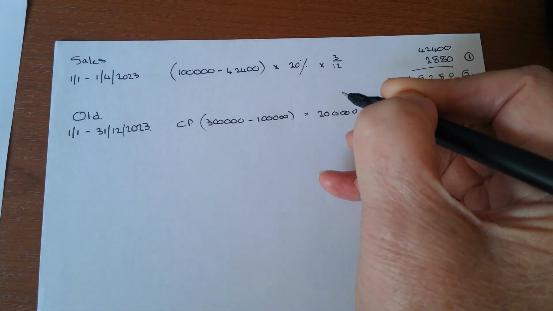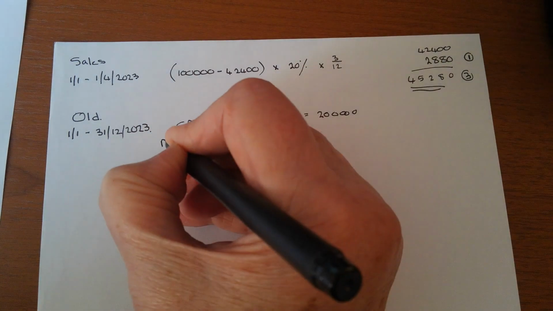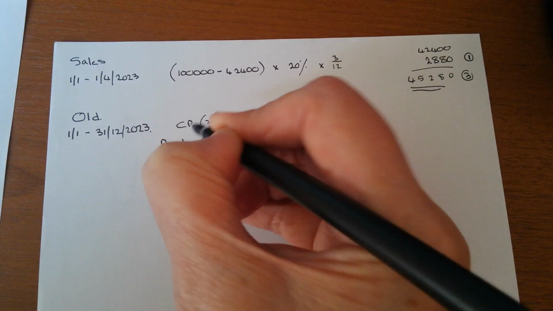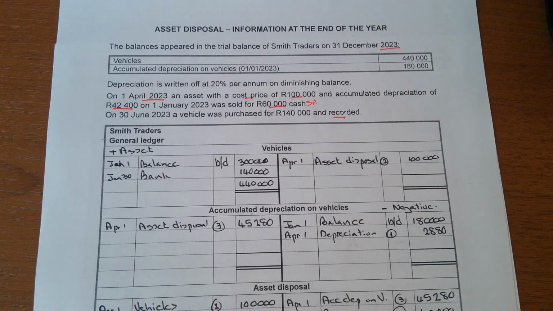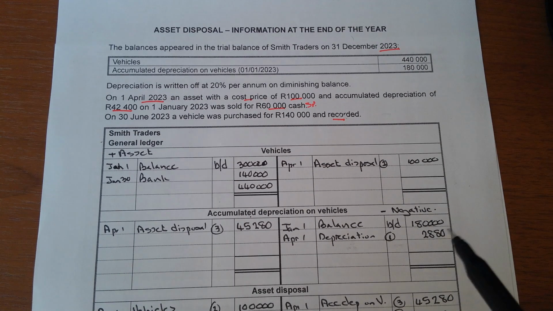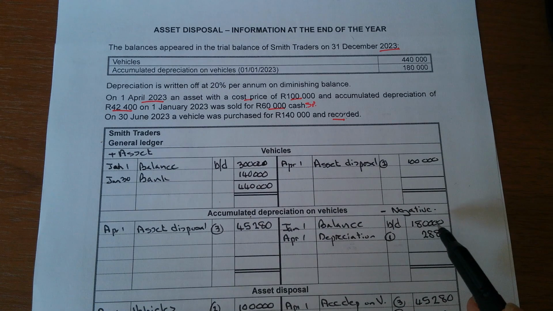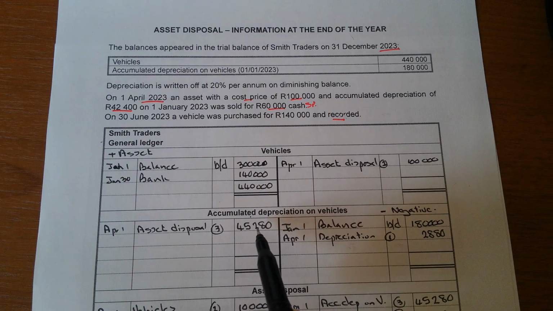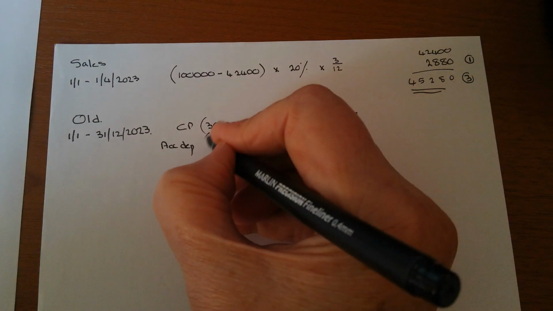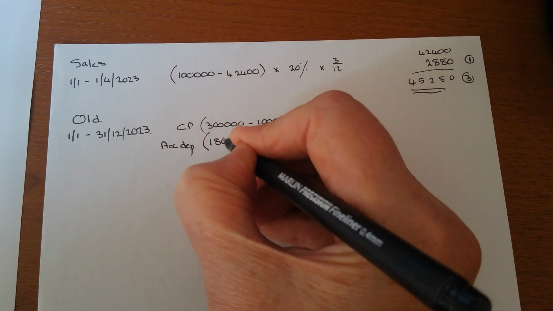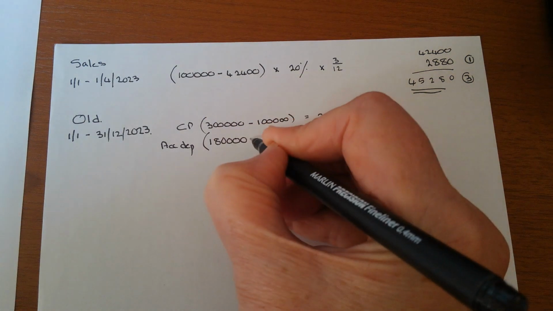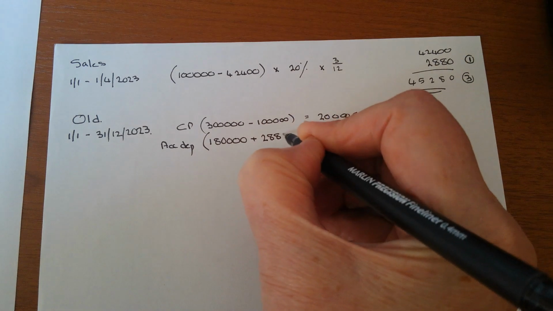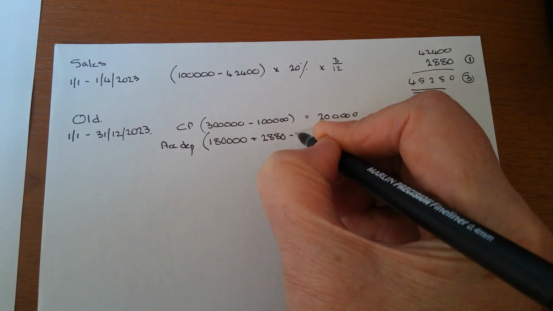200,000. Okay, then in the accumulated depreciation, we will balance our accumulated depreciation account to determine how much of this 180 is depreciation on the vehicle with a cost of 200,000. So I will take the 180 plus the 2880 minus the 4520. So to determine what is the accumulated depreciation on the asset that we are still using, I will do a calculation by balancing the accumulated depreciation account.